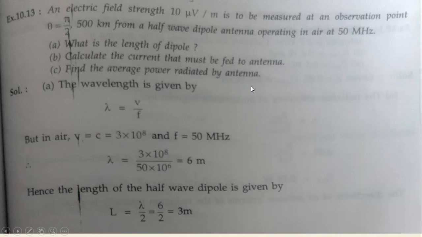So in this case, the electric field strength is given, the frequency is given, and theta is given. You need to find three parameters: the length of the dipole, the current in that particular antenna, and the average radiated power of the antenna. How can we start? With the A part, the wavelength can be calculated. Lambda equals the velocity of light divided by f, or c by f. So lambda will be 3 into 10 raised to power 8 divided by f, which is given as 50 megahertz. In this way you get the wavelength as 6 meter.